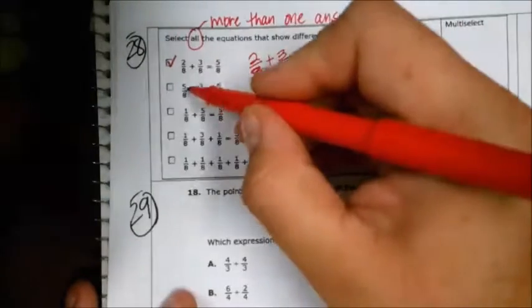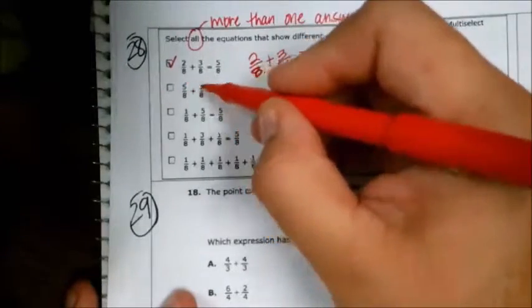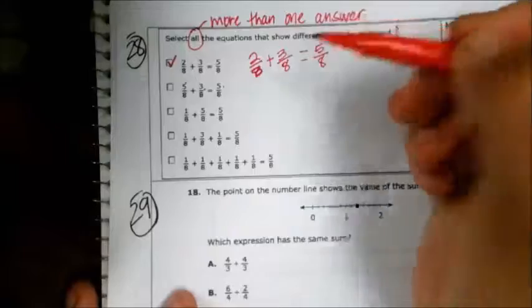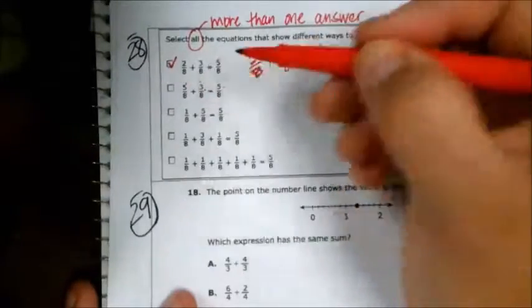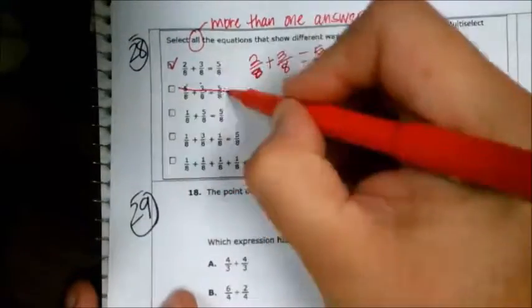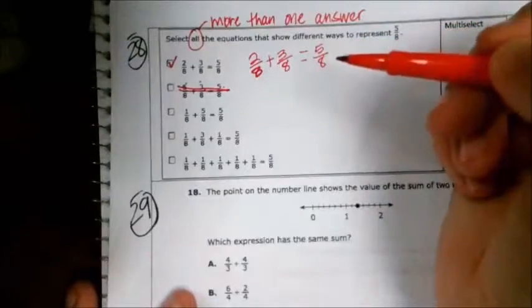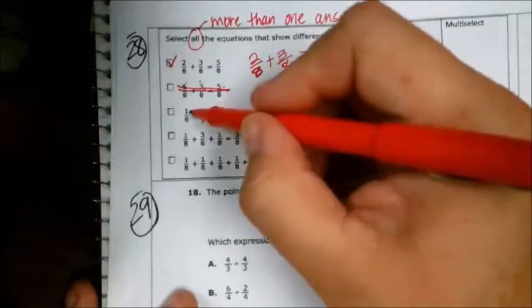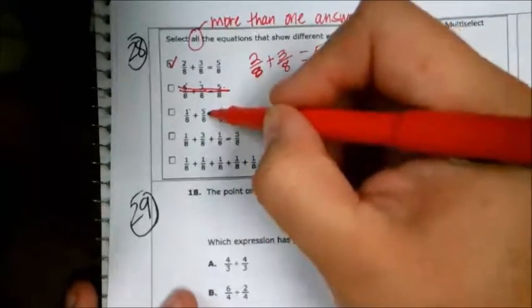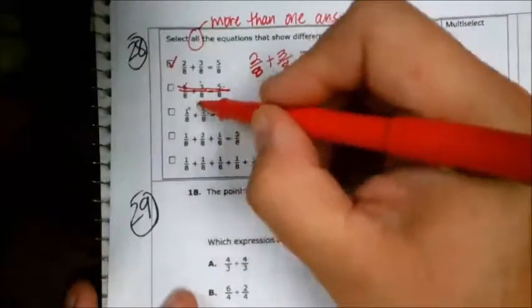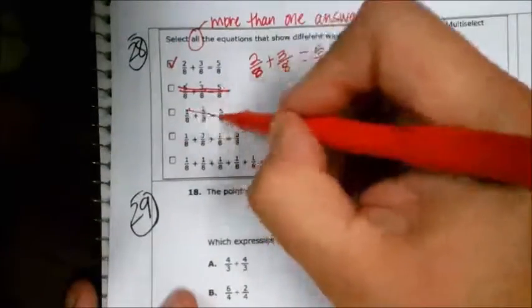Okay. This says that 5/8 plus 3/8 equals 5/8. Well, 5 plus 3 is 8, not 5, so that's not going to work. That's absolutely not it. This says that 1/8 plus 5/8 equals 5/8. Well, we know that 1 plus 5 is 6, so that's not going to work.